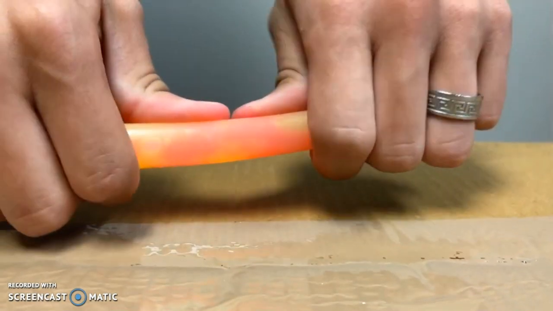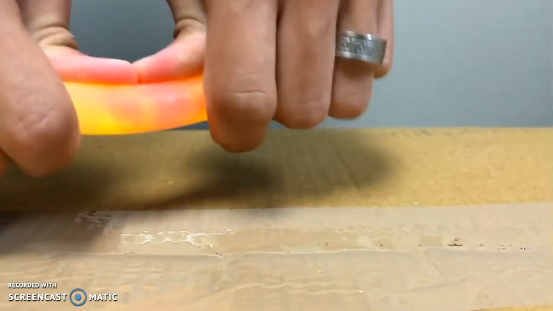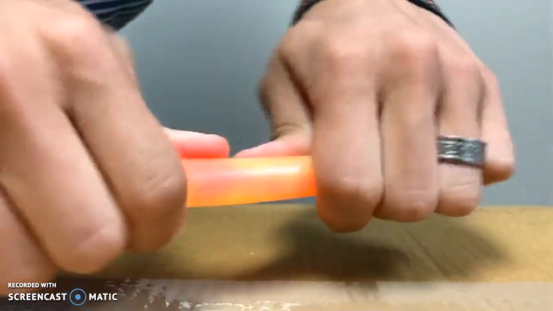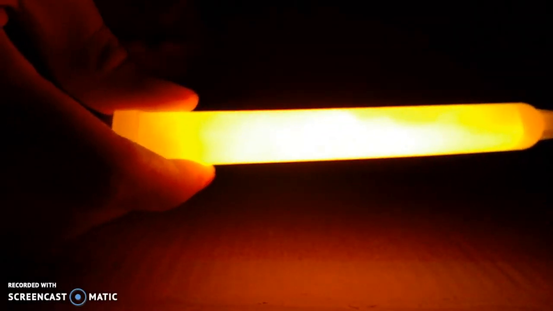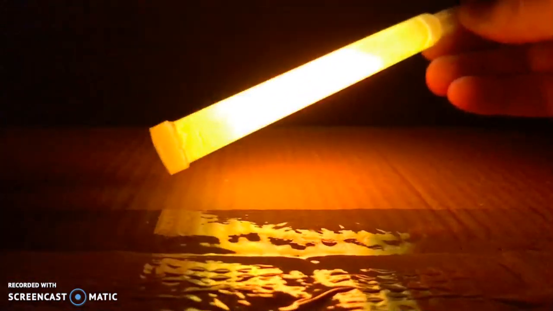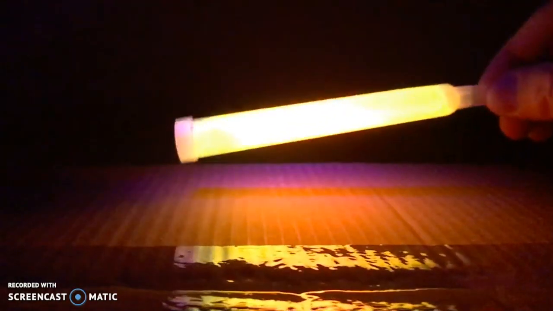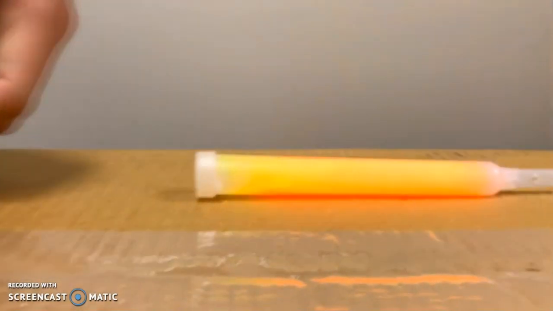Here you can see we took a glow stick and we bent it to break the glass vial inside of it and start the chemical reaction. To speed it up a little bit, you can shake it. And as you can see, when we turn the lights off, the chemical reaction is almost immediate and you have your glow very quickly. Now, for a better look at the inside, we're going to cut open the glow stick and do the chemical reaction on our own.